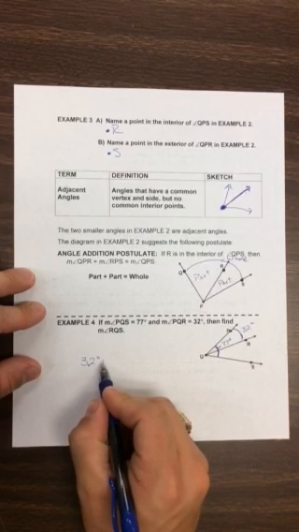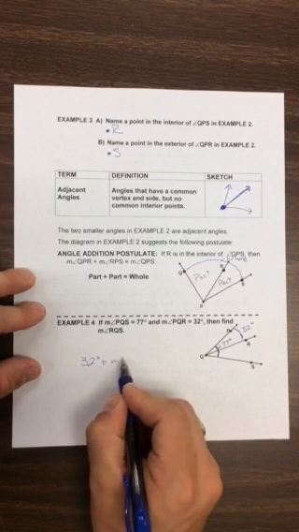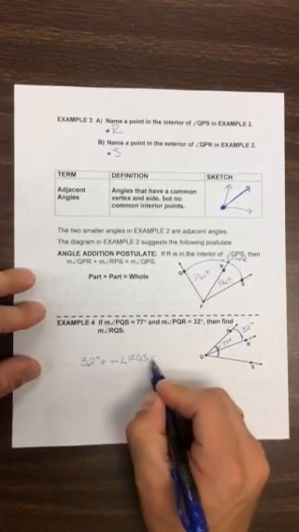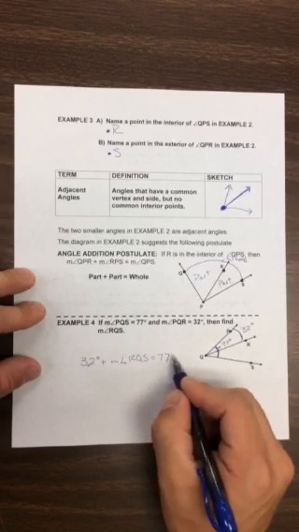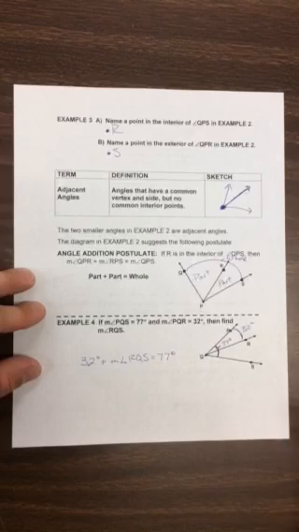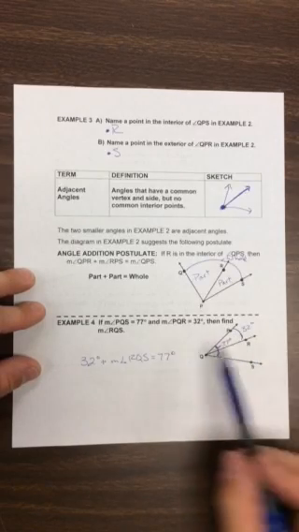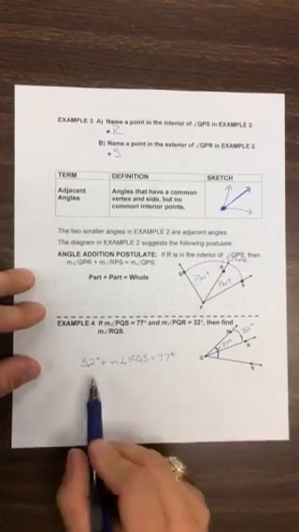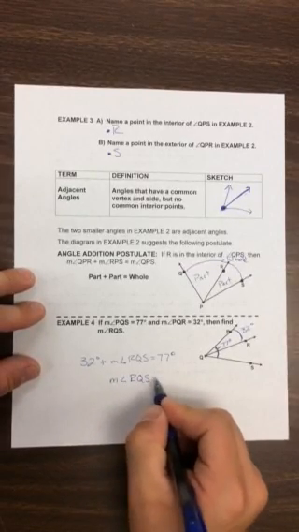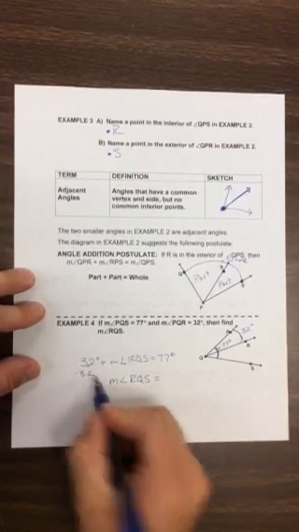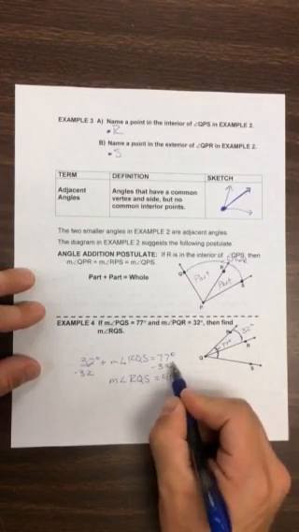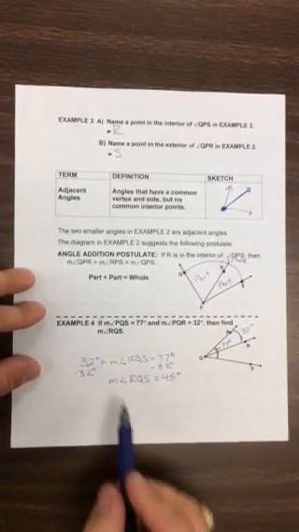I know that my second part is the measure of angle RQS. And that's got to equal 77 degrees because 77 is my whole. Notice as I'm doing this, I'm putting my finger or my pen on each point as I'm reading them above. So to figure out what the measure of angle RQS is, I'm going to subtract 32 from both sides, and you'll find that 45 degrees is the measure of that angle.